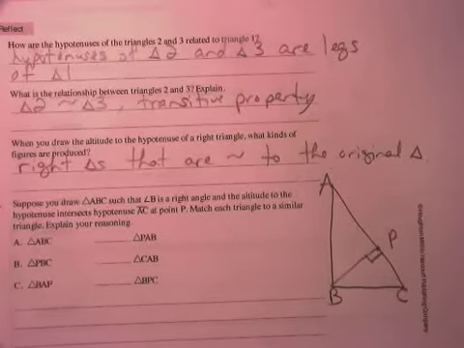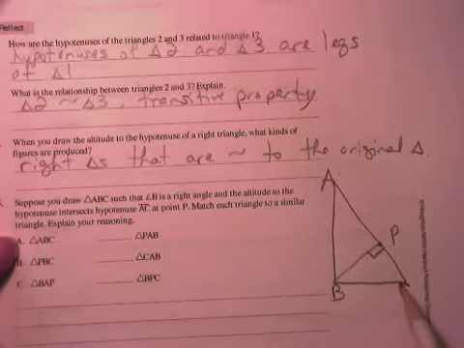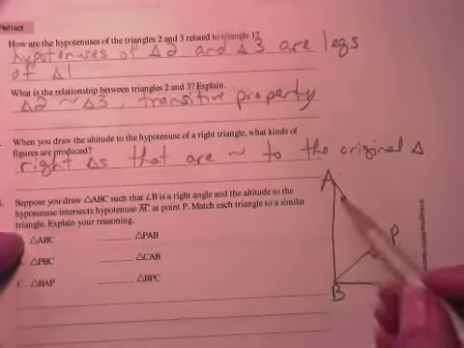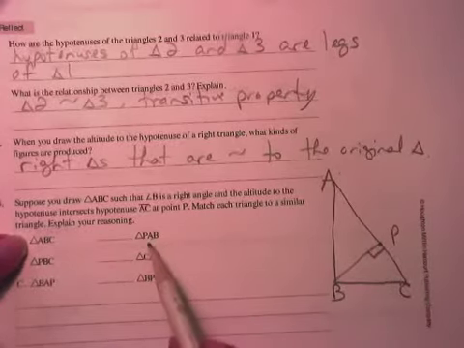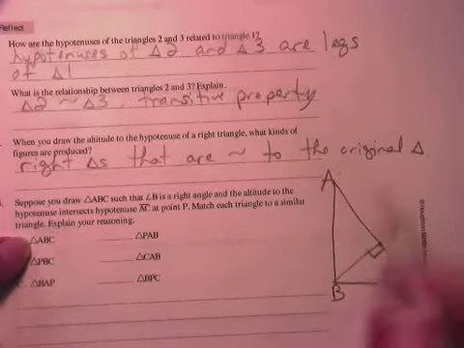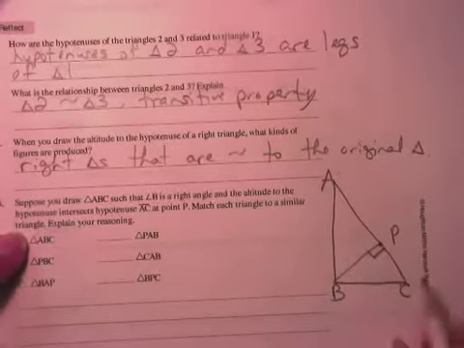Match each triangle to a similar triangle. Okay, so ABC would be similar to a triangle, well, none of these start with A, so what I'm looking for is an angle that is congruent to angle A in a smaller triangle, so maybe this triangle here.